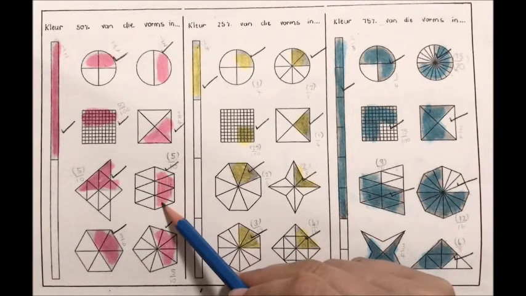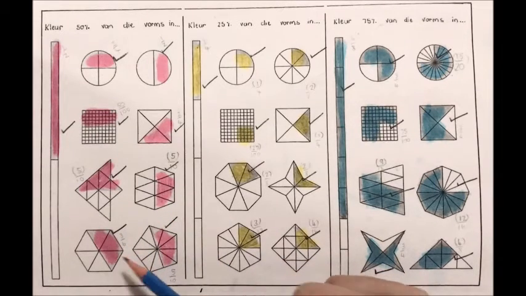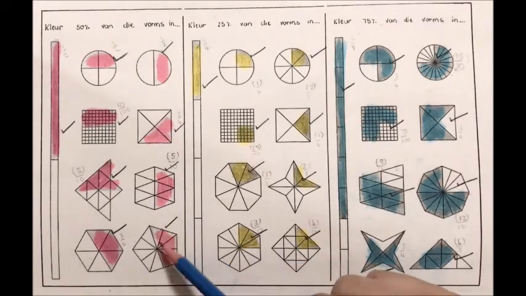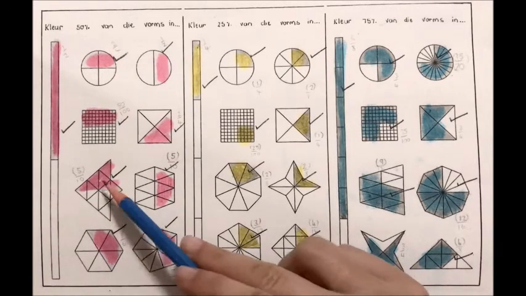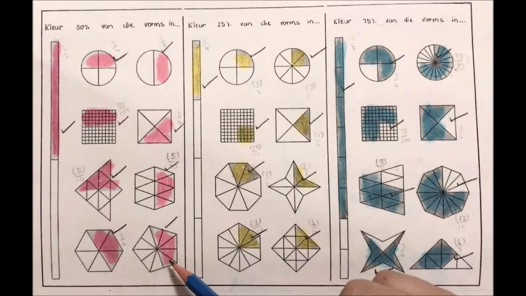So 5 out of the 10 must be shaded to give you 1/2. Here you have 3 out of 6, and here you have 5 out of 10 again. So these three shapes are actually exactly the same, 5 out of 10, but they just have different shapes or different forms.